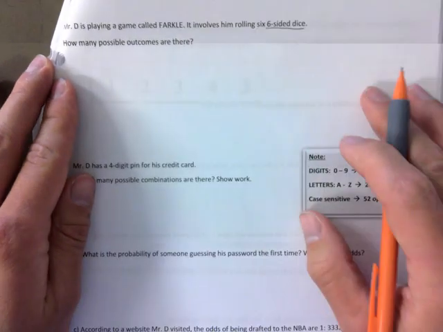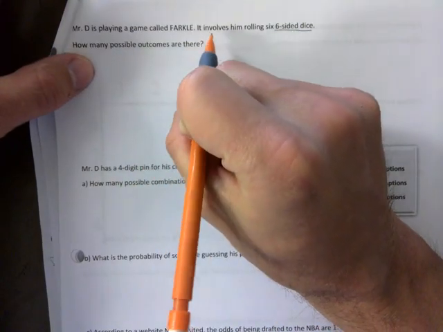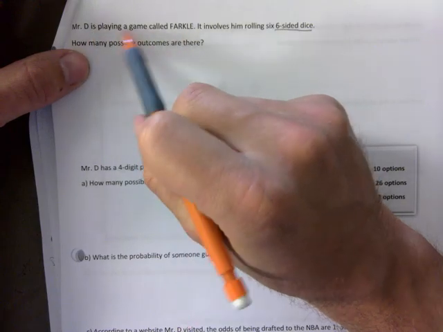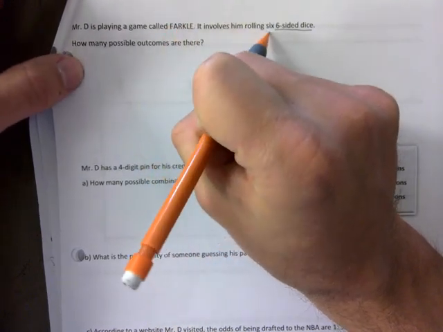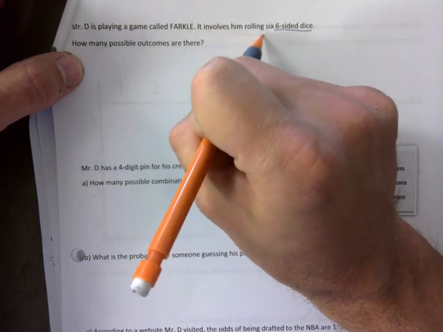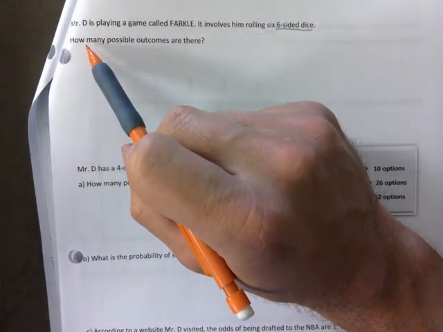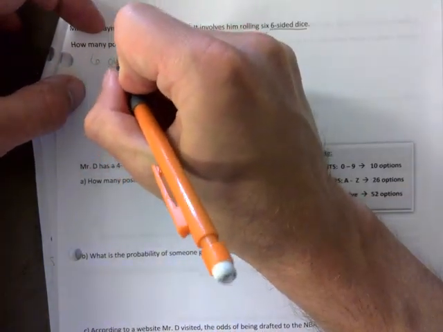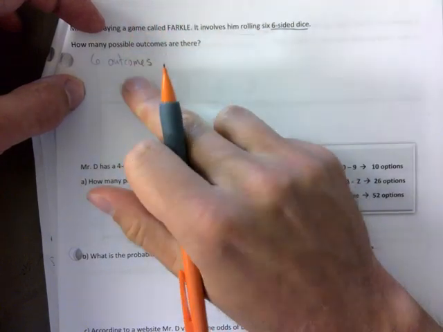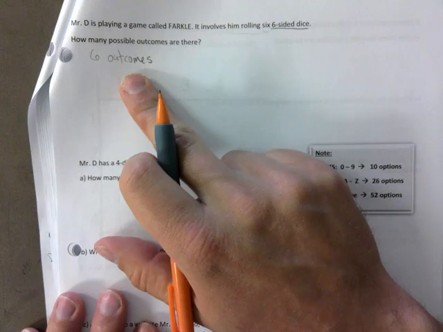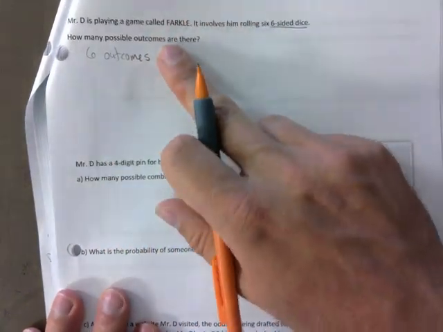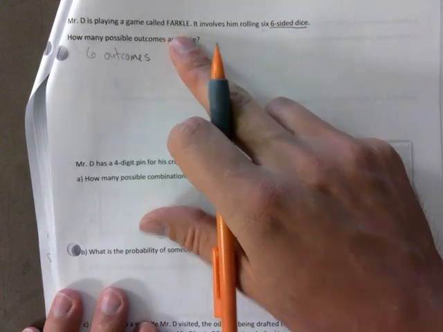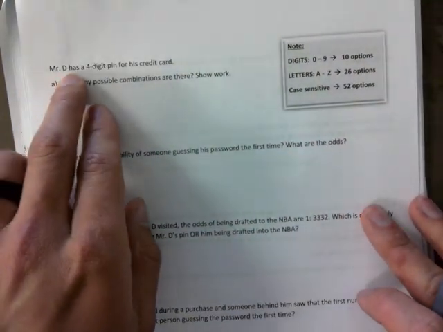For this question, I'm not too sure. Has anyone played the game? Yeah, me neither. This looks like it's only one question, so I'm going to skip it for now. It just says it involves him rolling a six-sided die. How many possible outcomes are there? Well, from what I can see, there's a six-sided die, so there are six outcomes. But that's not a very useful example. I'll look it up and maybe come back to it, but we'll skip that for now and look at this one here.